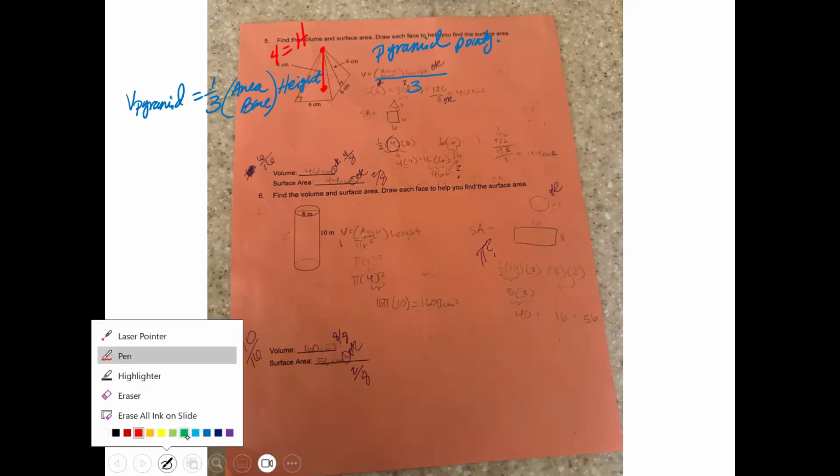What shape is the base? A square. What is the dimensions of the square? Or like, what do you have to do to find the area of a square? 6 times 6. Yeah, so what side is that? 6. Good. 6 times 6 is? 36 times the height, which is 4, right? Divided by 3.